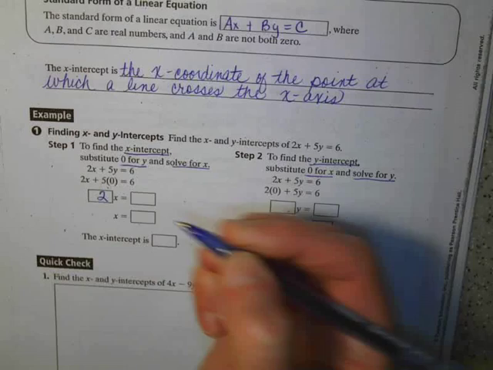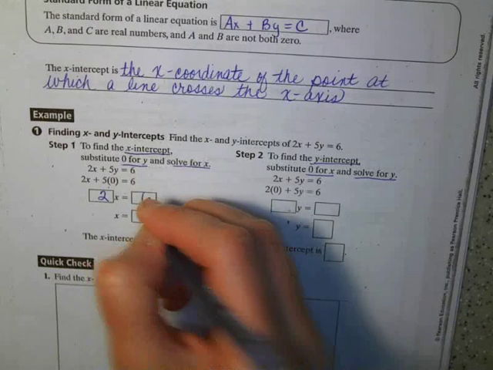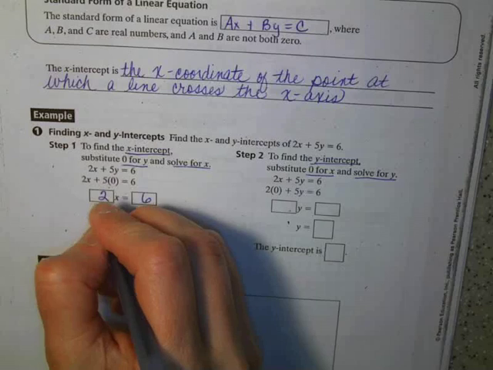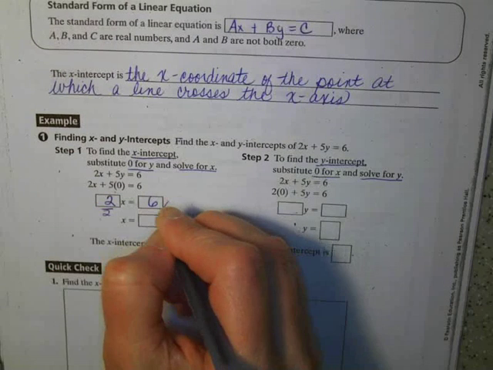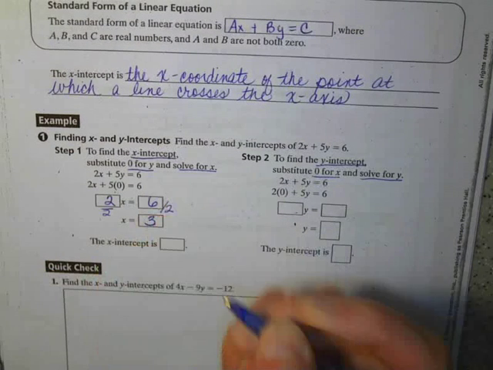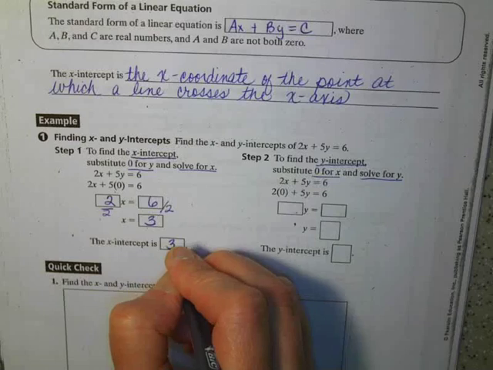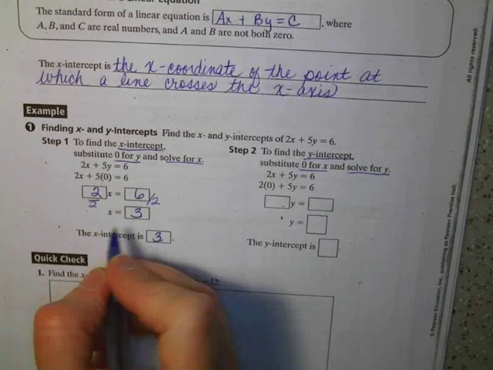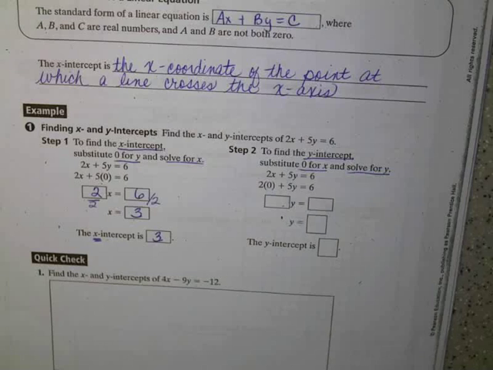So we're going to have 2x is equal to 6. And then you're going to divide each side by 2. So x is 3. So the y-intercept is 3. I'm sorry, I misspoke. The x-intercept is 3.